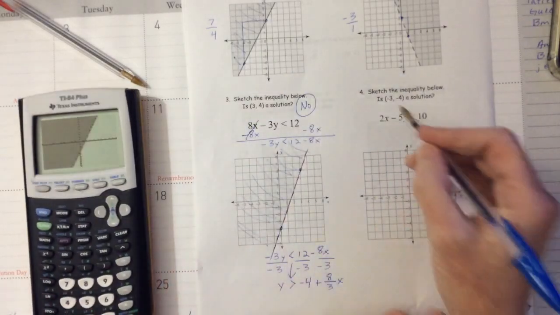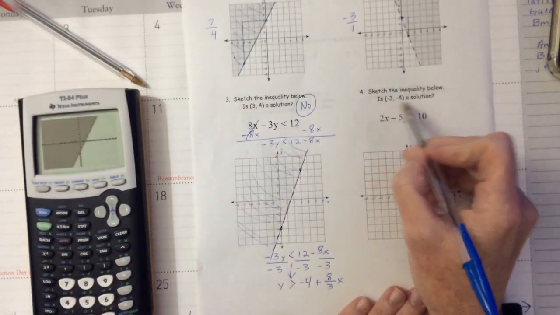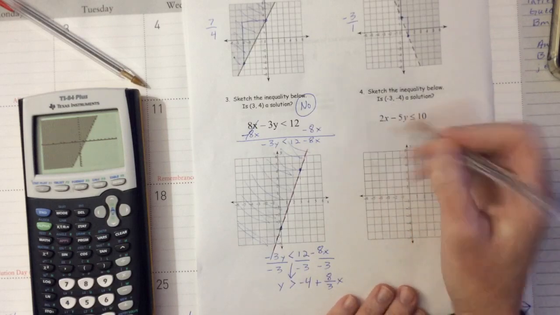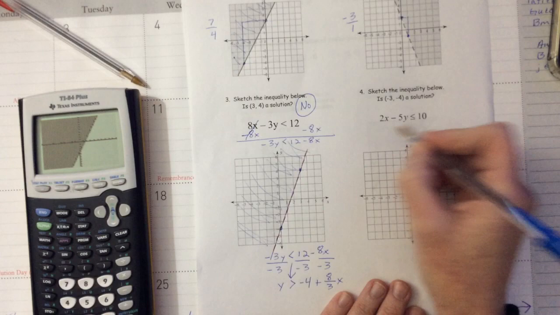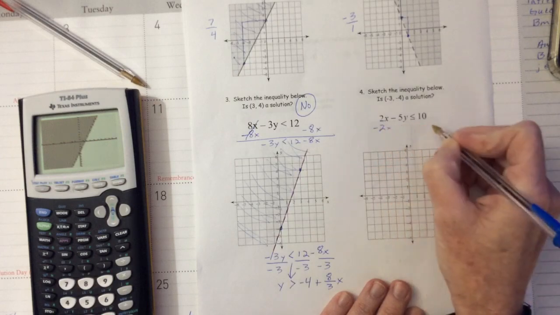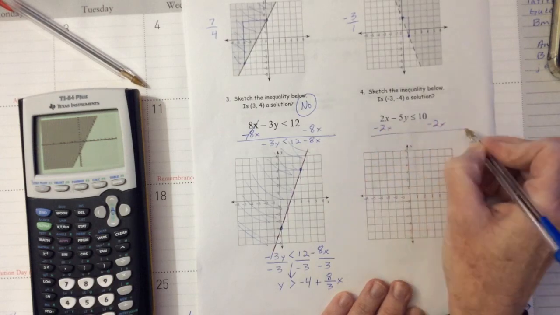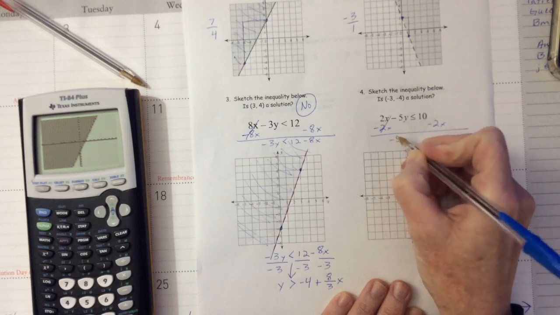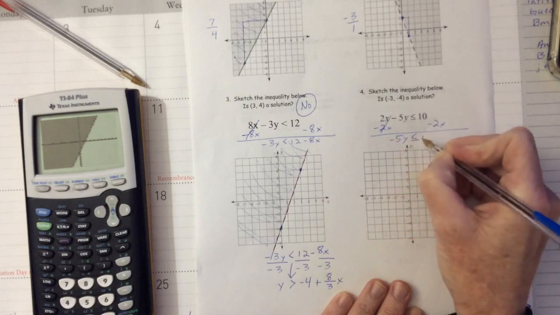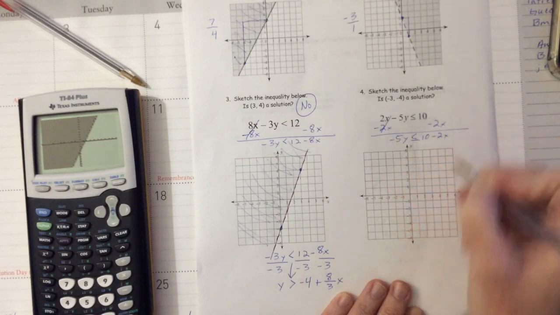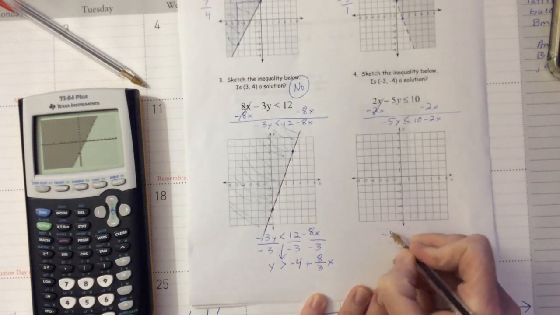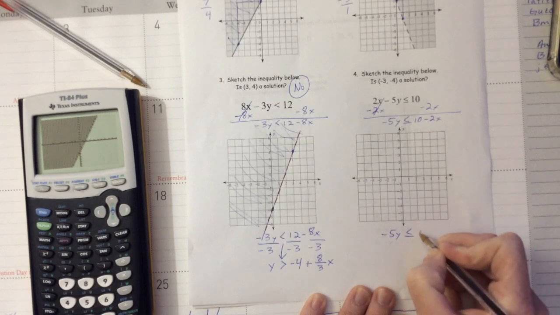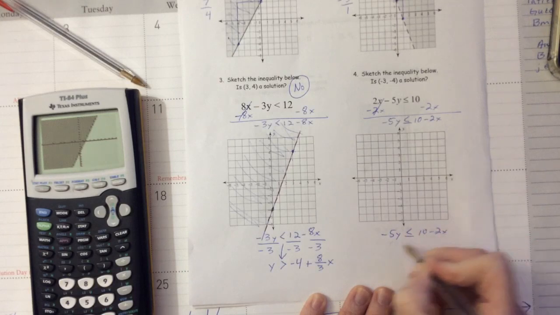Let's look at this one. They want us to sketch this inequality and want to know if this is a solution. So once again, they're messing with us with the negatives here, but that's okay. We're going to move the x, and that's going to give us negative 5y is less than or equal to 10 minus 2x. I'm going to bring that down here so we can solve it.